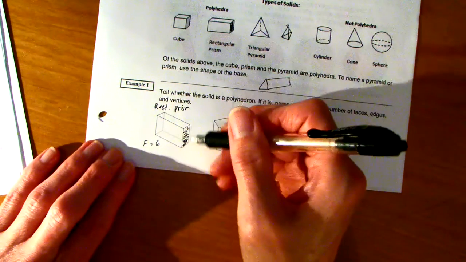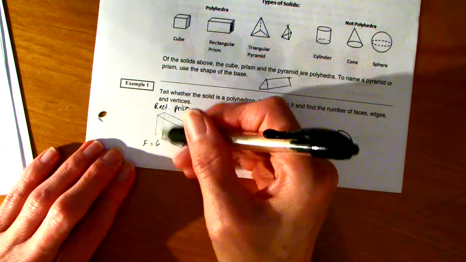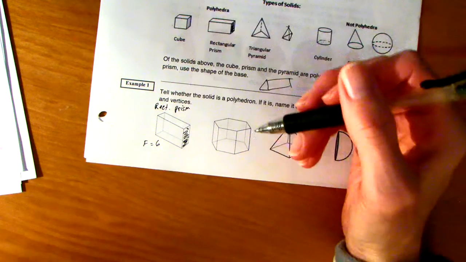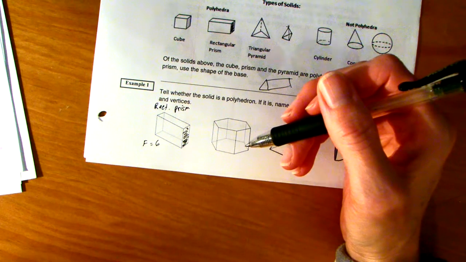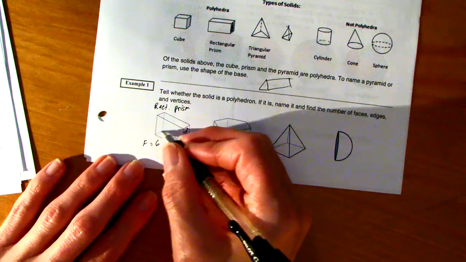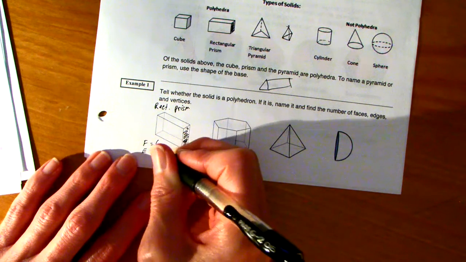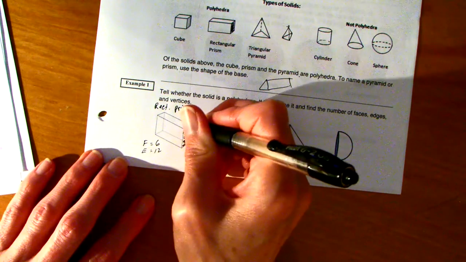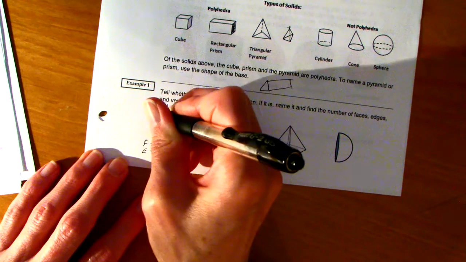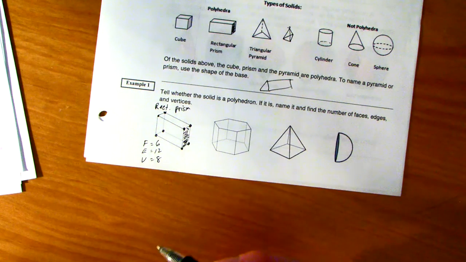How many edges? 1, 2, let me do the vertical edges first. 1, 2, 3, 4, then the horizontal. 5, 6, 7, 8. Then 9, 10, 11, 12. Thought I forgot some. So edges equal 12. And then the vertices. 1, 2, 3, 4, 5, 6, 7, 8. Okay, there's going to be a pattern. I hope you see it.